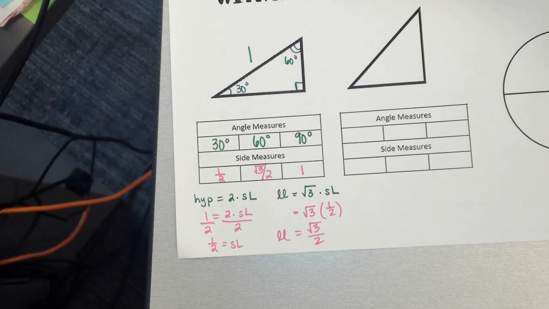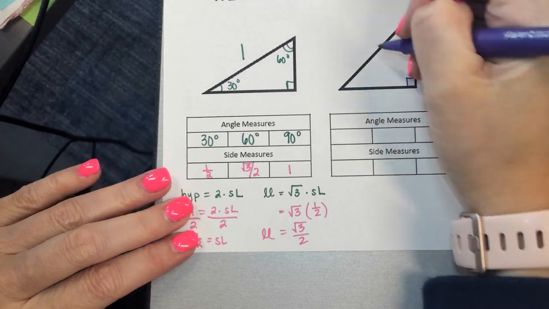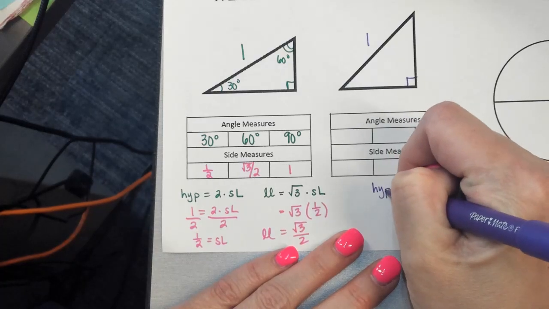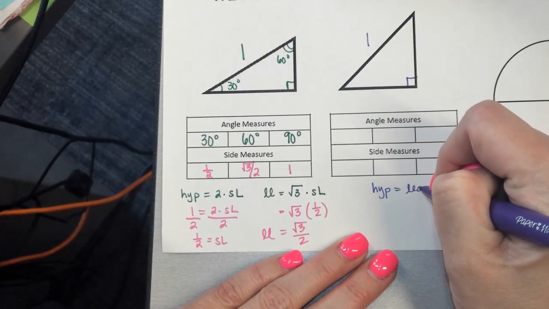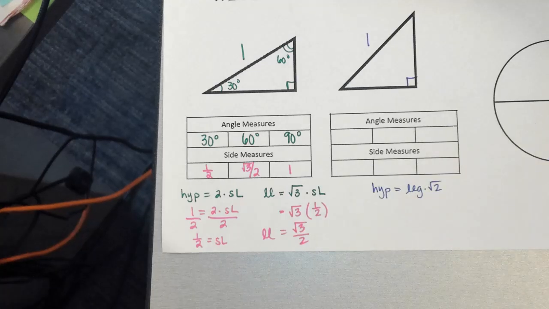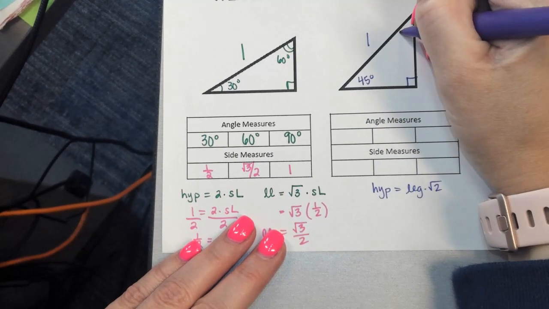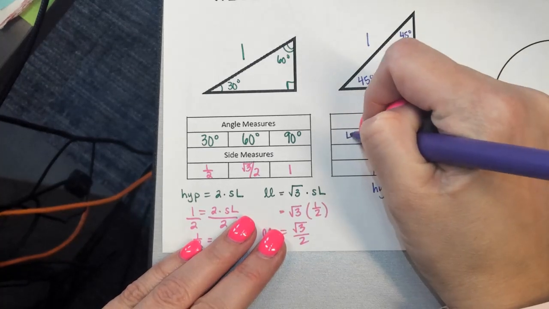All right, let's look at our 45, 45. So again, I'm going to give you the hypotenuse, and I want you to solve using the hypotenuse equals the leg times root 2. So you are solving for the leg.